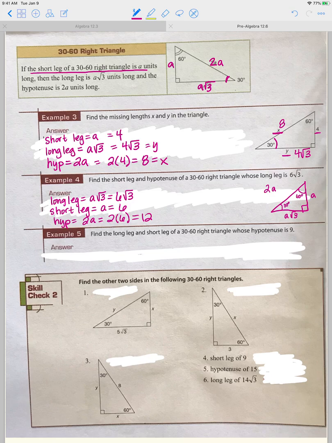Example number 5. Find the long leg and the short leg of a 30-60 right triangle whose hypotenuse is 9. Draw another picture. 90, 60, 30. Hypotenuse is 9. So the hypotenuse is 2a, that's equal to 9.